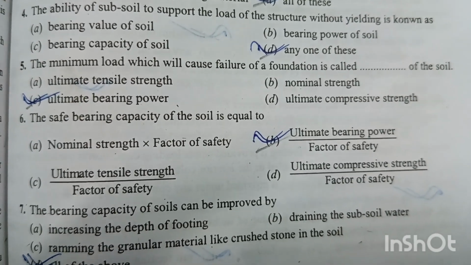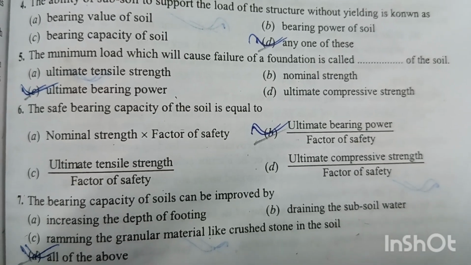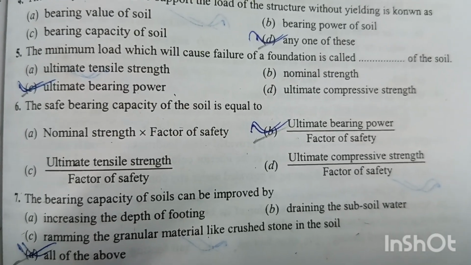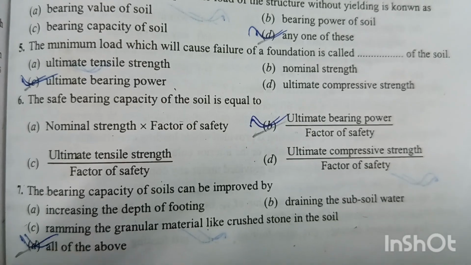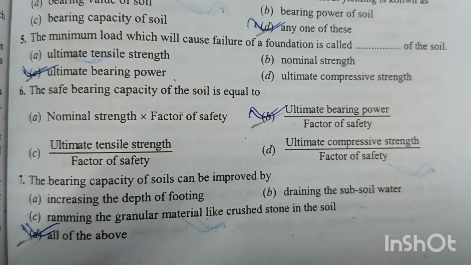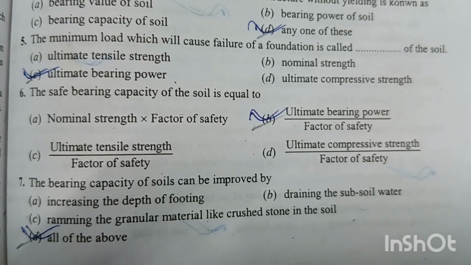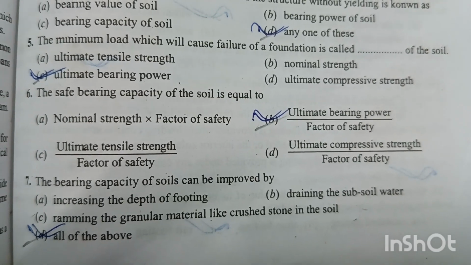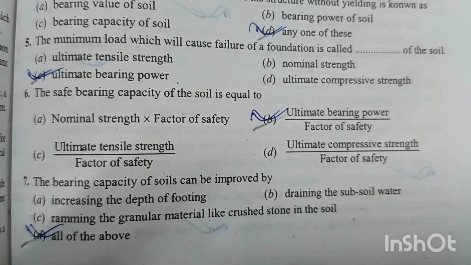Question number 7, the bearing capacity of soils can be improved by option A increasing the depth of the footing, right. Option B draining the subsoil water, right. Option C ramming the granular materials like crushed stone in the soil, right. Option D is the right answer, all of the above.